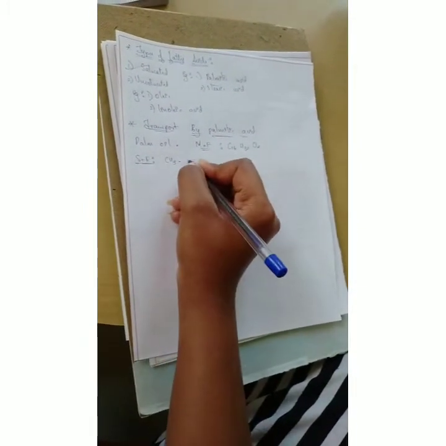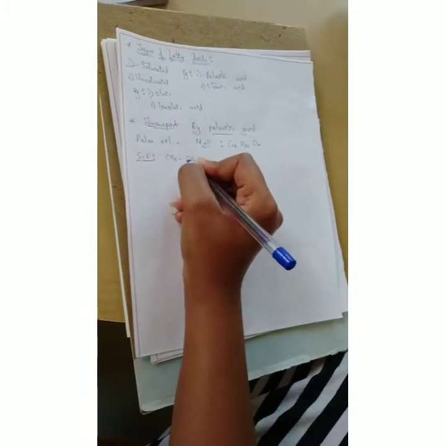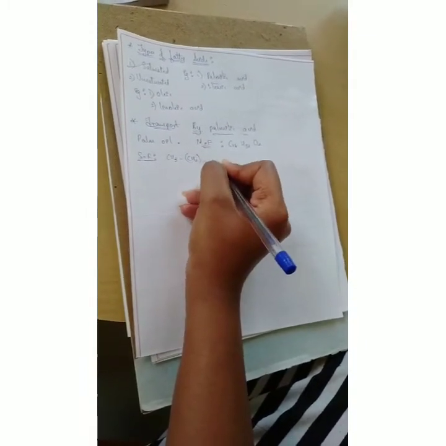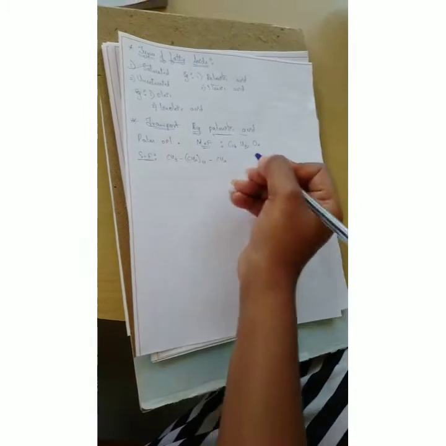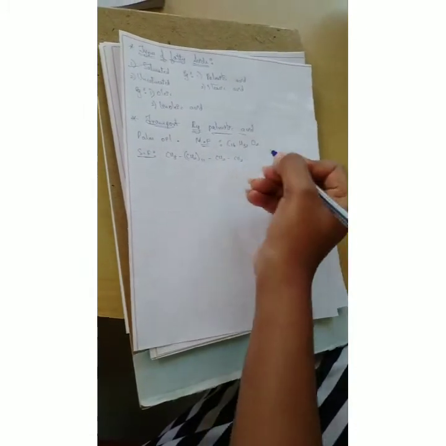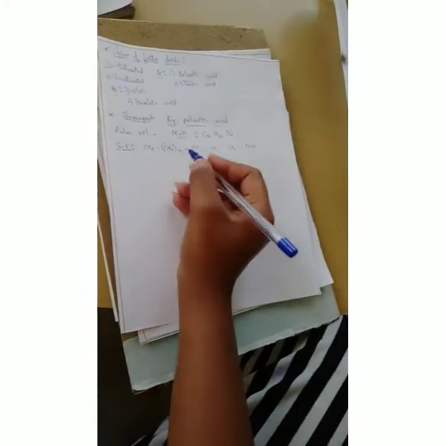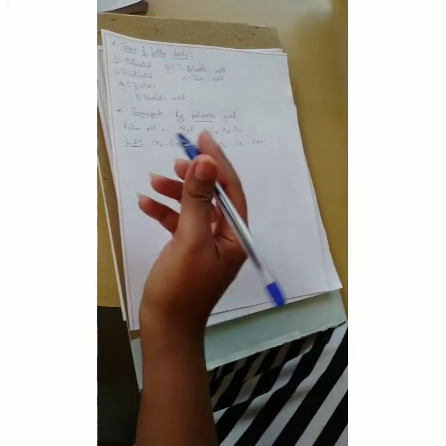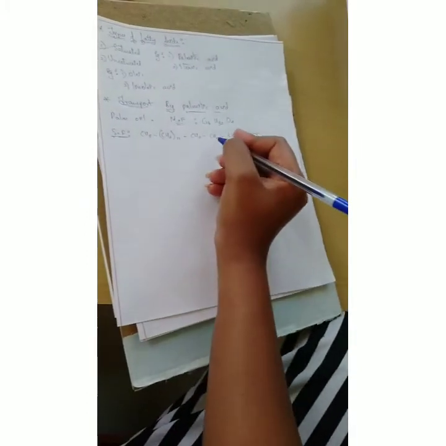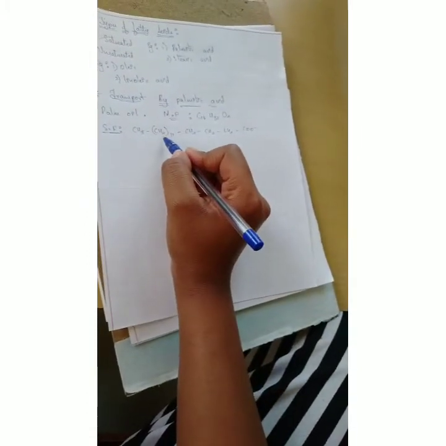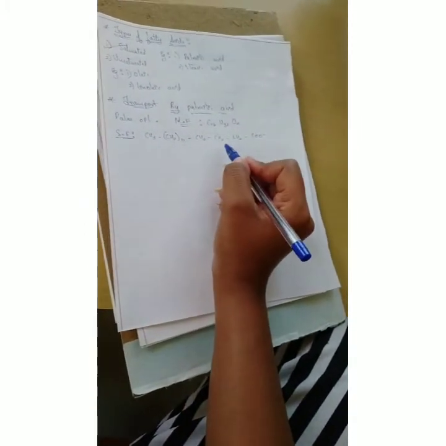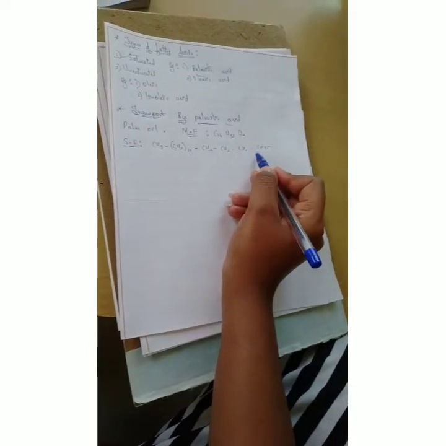CH3 (CH2)11 CH2 CH2 CH2 COO minus. This is the structural formula. Now I'll tell you how this palmitic acid converts into palmitoyl-CoA. CH3 (CH2)11 CH2 CH2 CH2 COO.